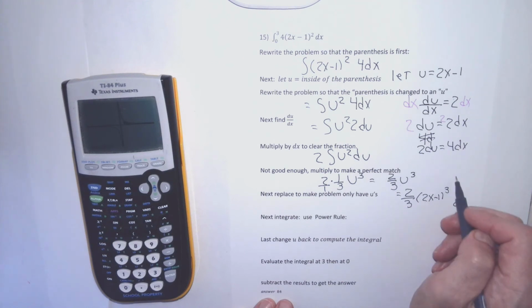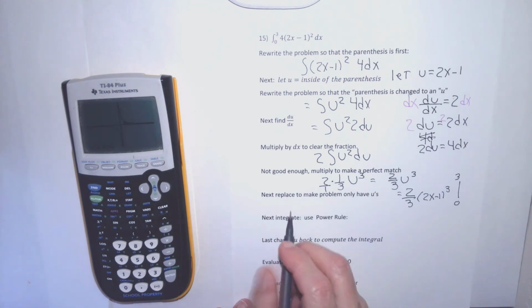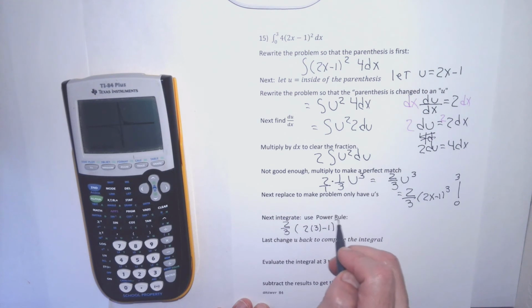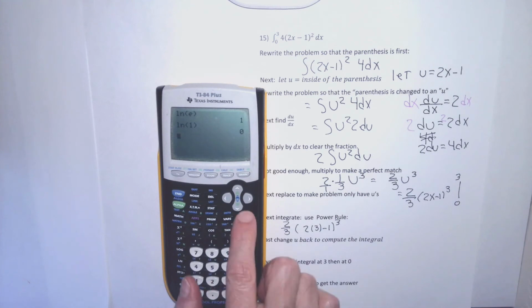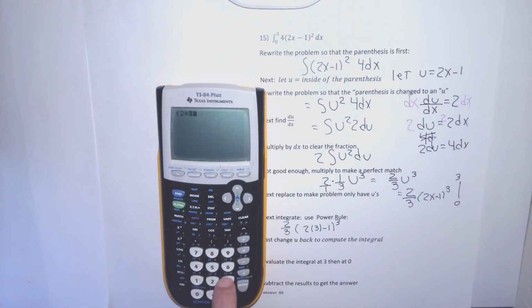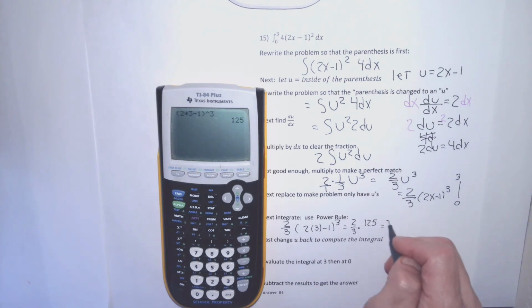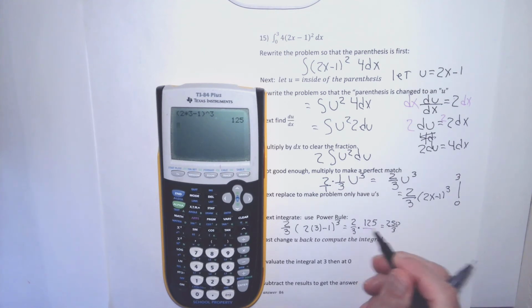I eventually need to plug in the 0 and the 3, and now I'm bringing back the 0 and the 3 because I'm going to need them. So first computation, I'm going to go 2/3 times 2 times 3 minus 1 cubed. Let me figure out what the parentheses comes out to be by going parentheses 2 times 3 minus 1 cubed. That's 125. So this is going to be 2 over 3 times 125. That's going to be 250 over 3, because I think of the 125 as 125 over 1.